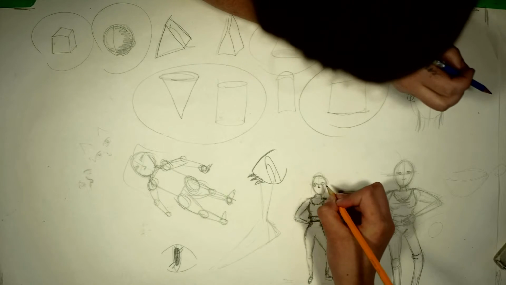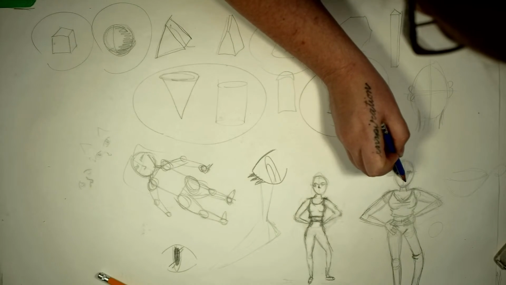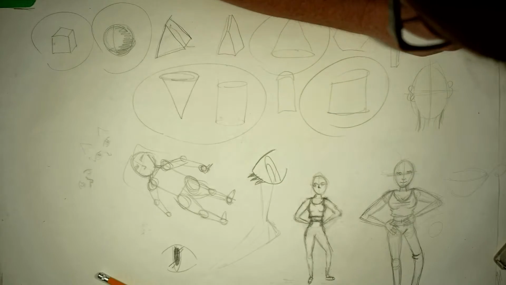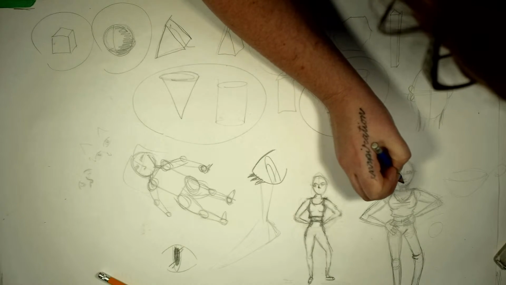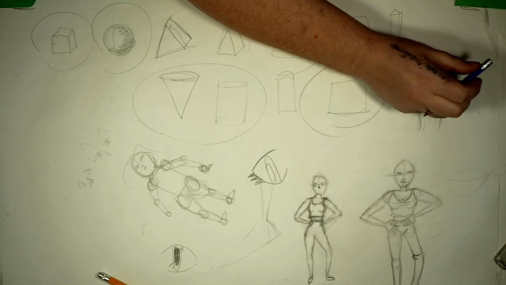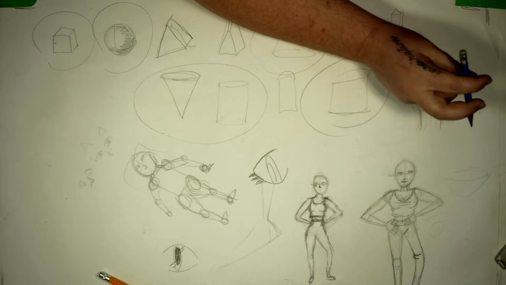Yep, that works too. And then the mouth is again halfway between the nose and the chin, and you can just do a regular scoop. I like doing a really broad heart for lipstick if I'm doing lipstick. That's a style choice. Mouth.